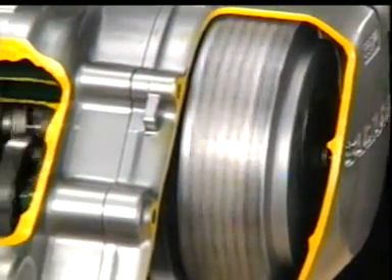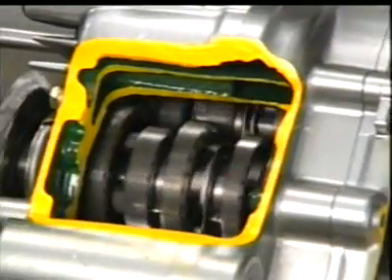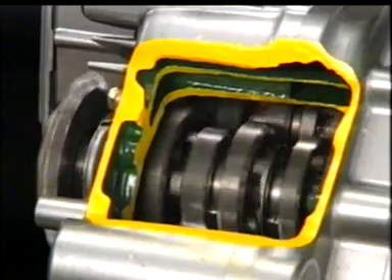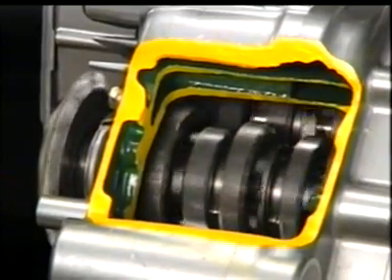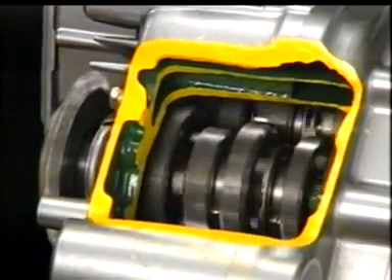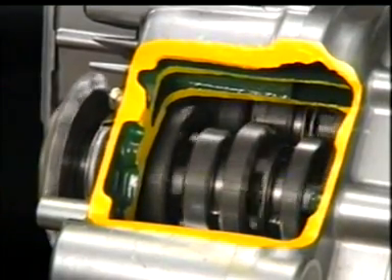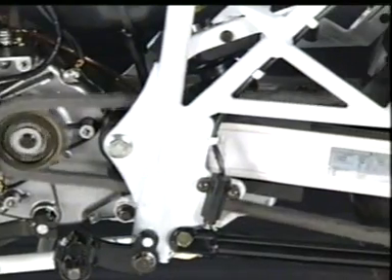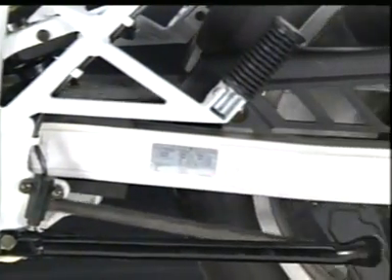The power transmitted to the clutch is changed by the transmission into speed and torque in response to driving conditions. The final reduction system then reduces the speed further so that the power is conveyed to the drive wheel. Let's take a closer look at each of these transfer systems.